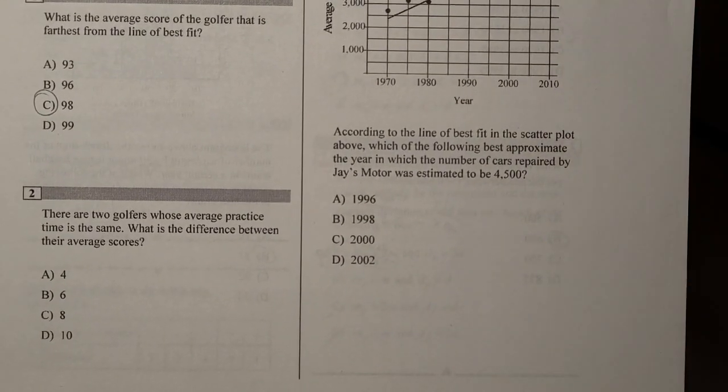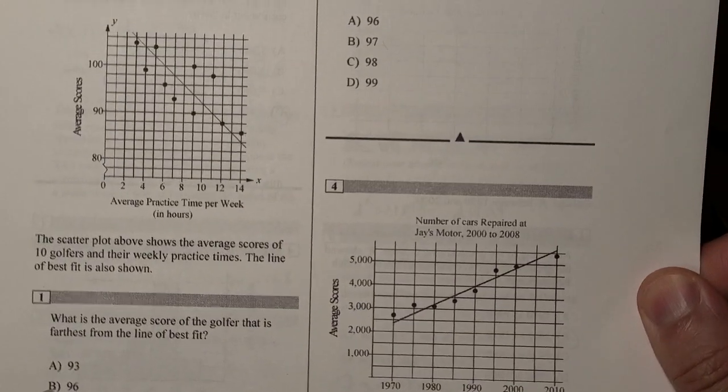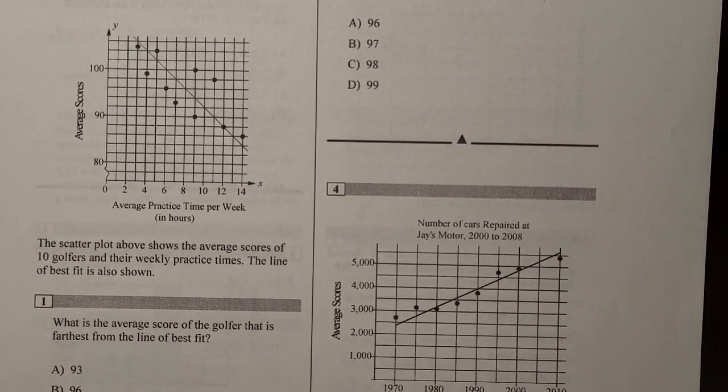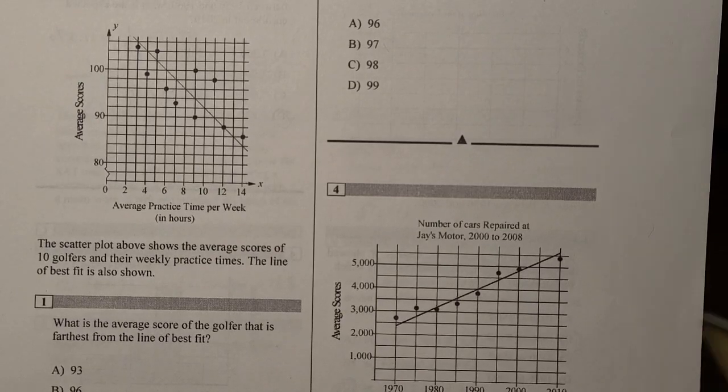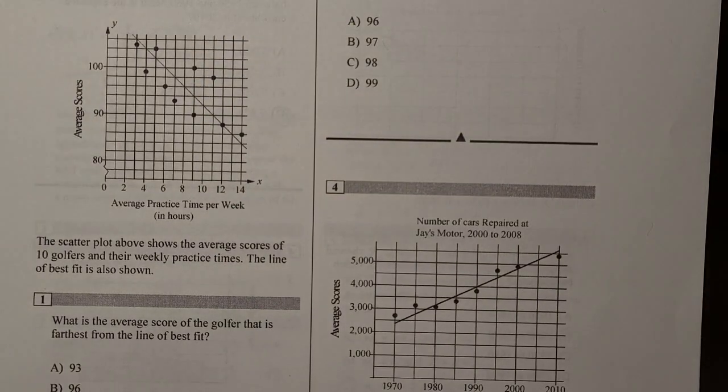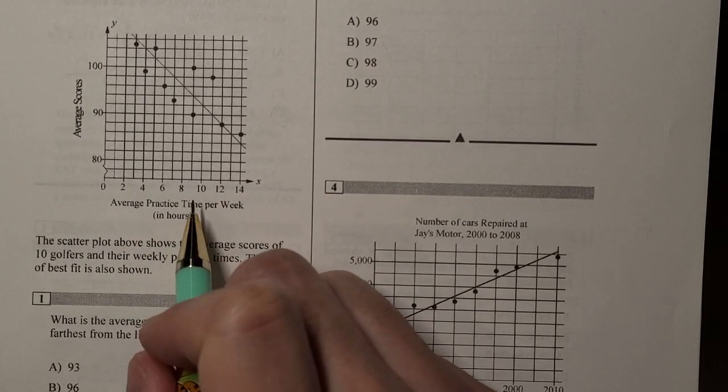Next, there are 2 golfers whose average practice time is the same. What is the difference between their average scores? Okay, so it's hard to show both, so I'll just solve it right now. You can, of course, go ahead and pause the video, but the 2 golfers whose average practice time is the same. So average practice time is the x-axis.